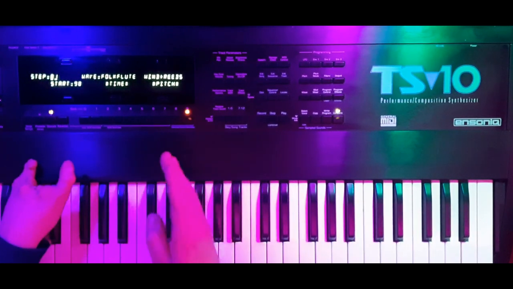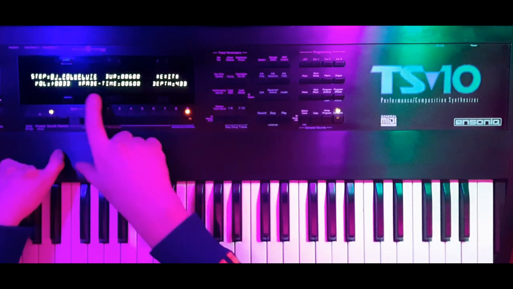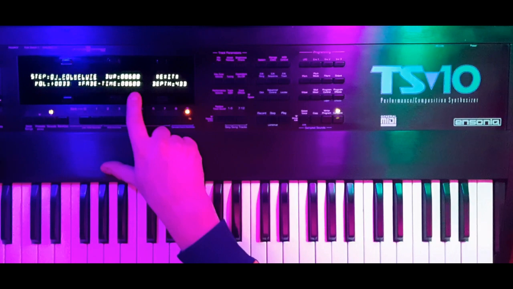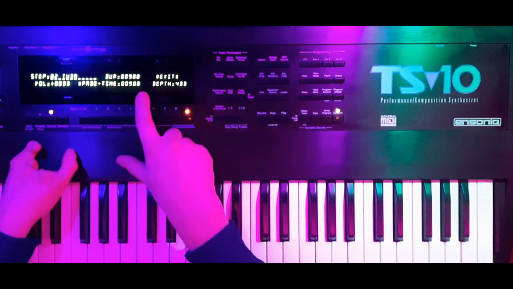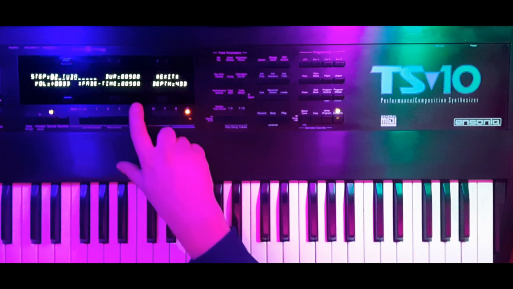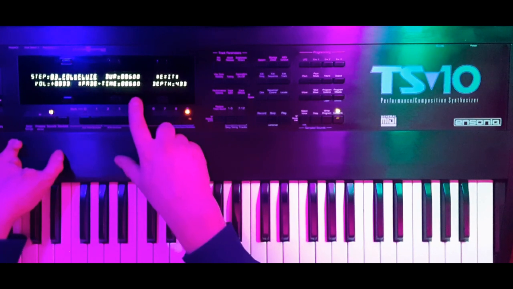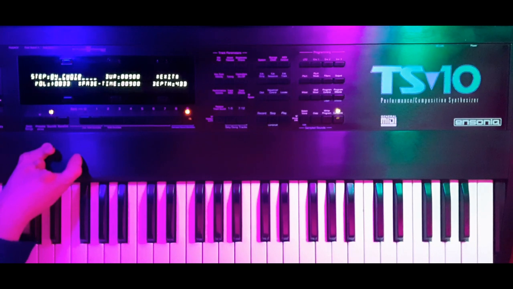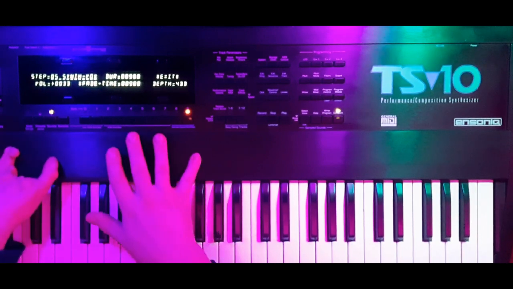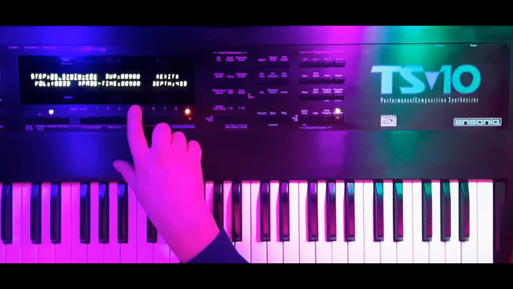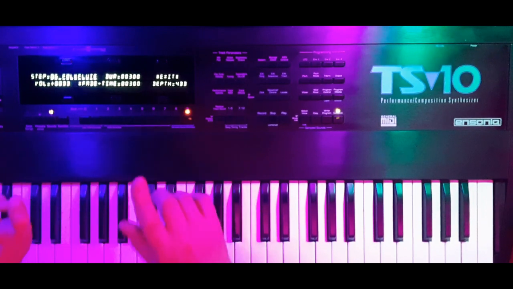So let's tweak the duration for each step. So press the time button. And step 1, set the duration to 600 and the crossfade time to 600. Step 2, set duration to 900 and crossfade time to 900. Step 3, set the duration to 600 and the crossfade time to 600. Step 4, set the duration to 900 and crossfade time to 900. Step 5, set the duration to 900 and crossfade time to 900. And step 6, set the duration to 300 and the crossfade time to 300.